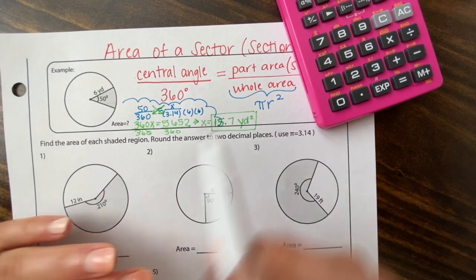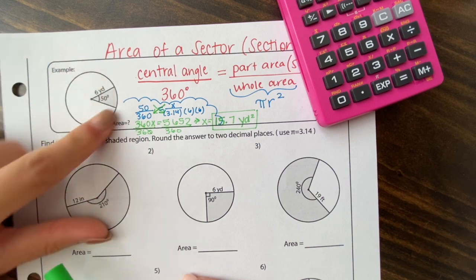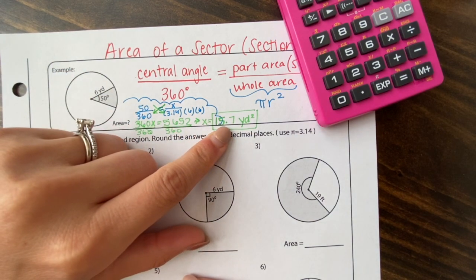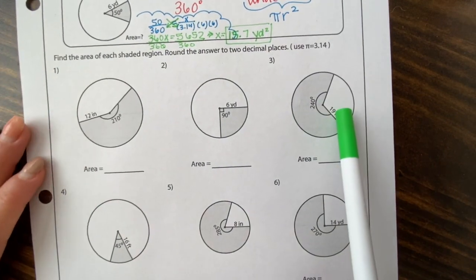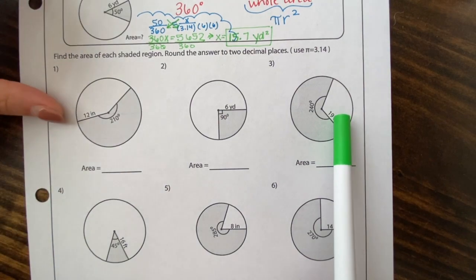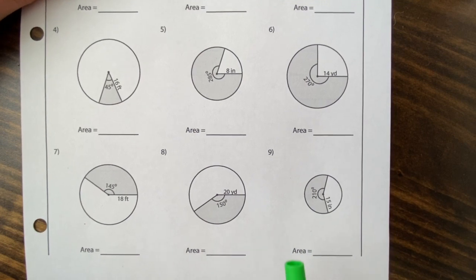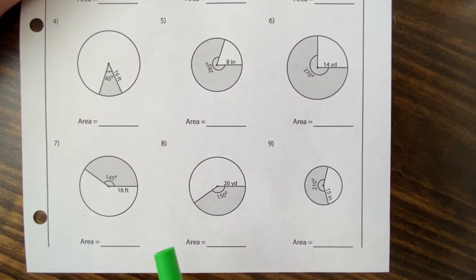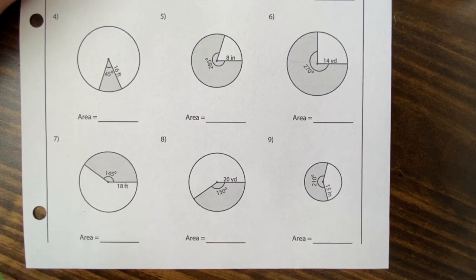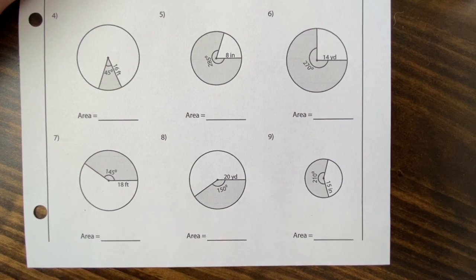So 15.7 yards squared. If you found the area of the entire circle, it would be much greater than that. All right, so we are only going to do 1, 2, and 3 together. Then I'm going to have you do the rest of them, 4 through 9. For this worksheet, we are not going to have a form that you have to click and plug your answers into. I'm just going to give you the answers, and since this is the first time around, I think you have to do this so you learn how to do it. Then in your next assignments, there'll be links for you to fill in your answers.